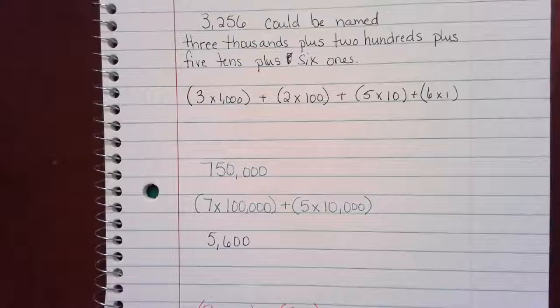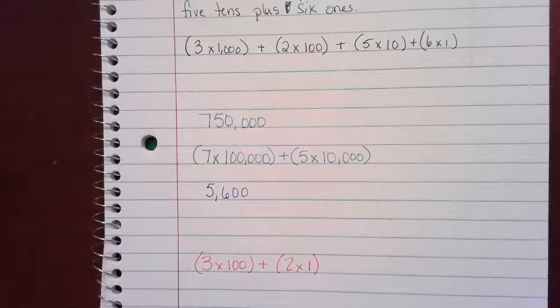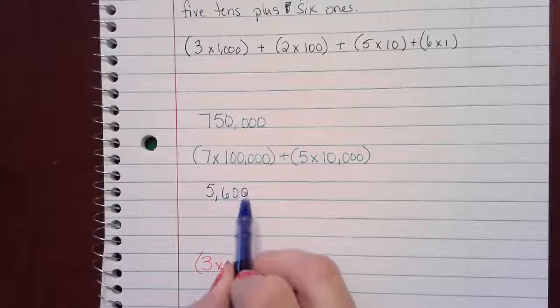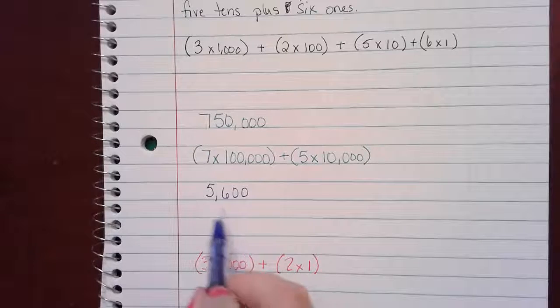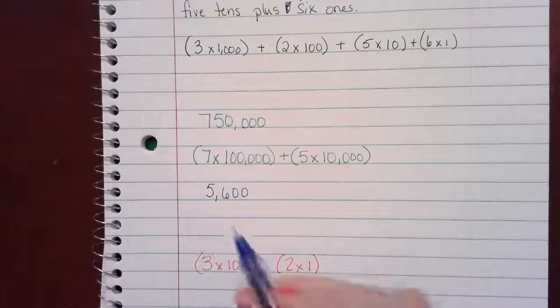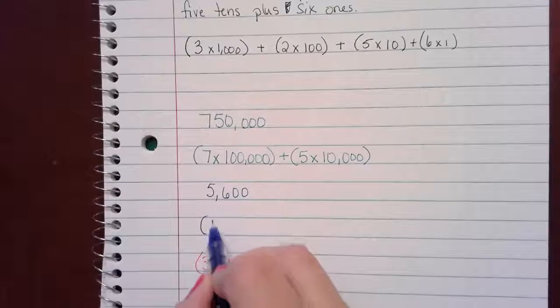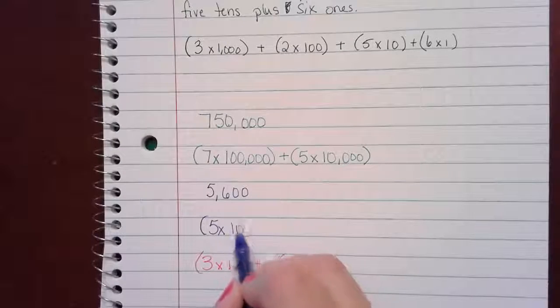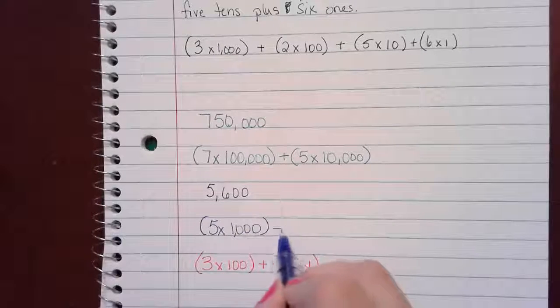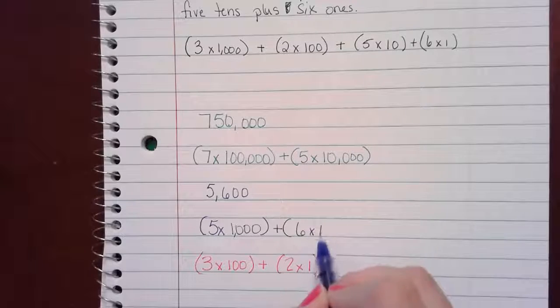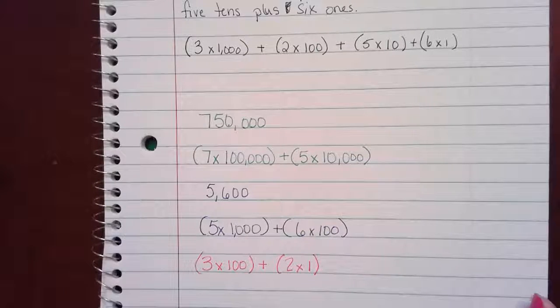Alright, let's try it out with 5,600. Again, we don't need to write 0 1s and 0 10s. We're just going to focus on the thousands and hundreds. So we have 5 groups of 1,000 plus 6 groups of 100. That's all there is to it.